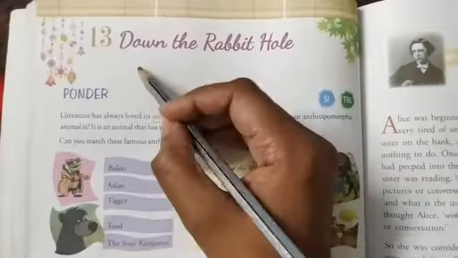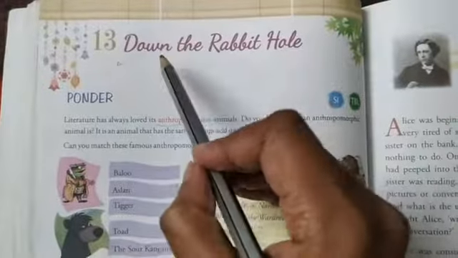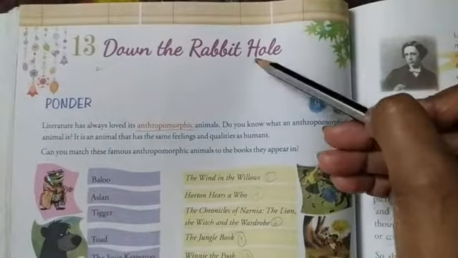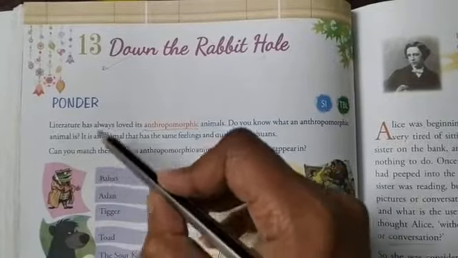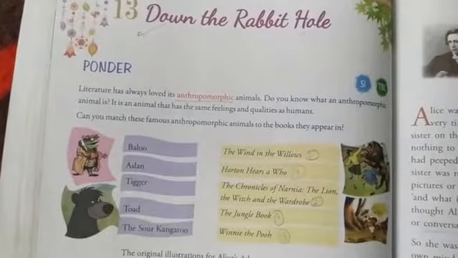So today we will be starting chapter 13, that is Down the Rabbit Hole. Okay, so before we start the chapter, let us read this part of the chapter.